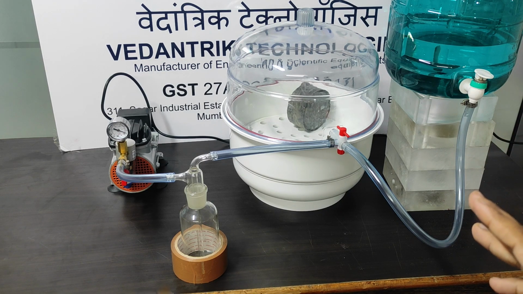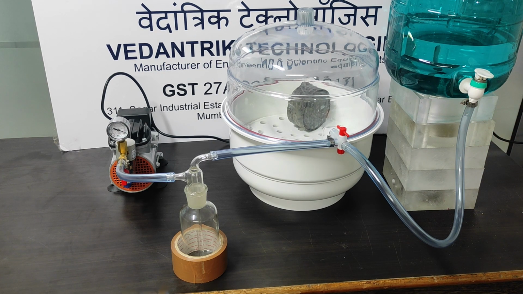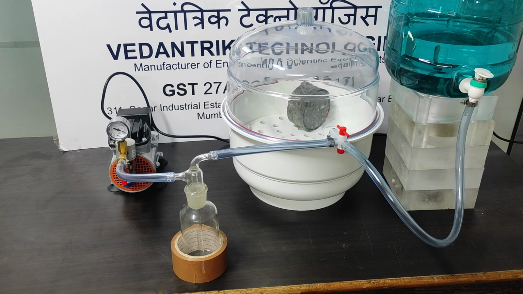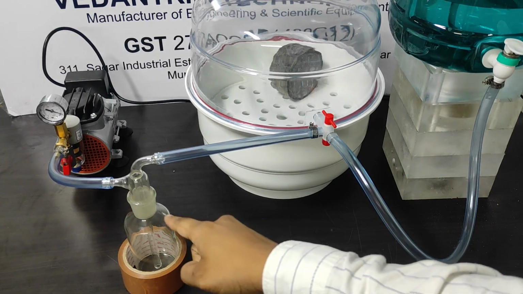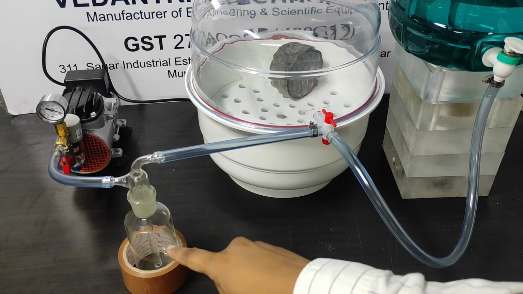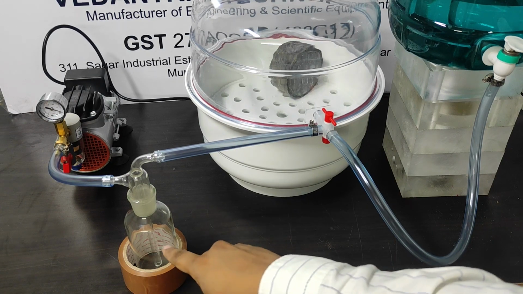I would say we should avoid that funnel. We should use this type of tank because it requires more water. If you use a funnel it will contain only 1 liter of water. Once the water is transferred to the desiccator, you have to immediately fill the extra water. Some weight should be kept around this water trap to avoid tilting of the water trap. So we have kept this kind of arrangement.